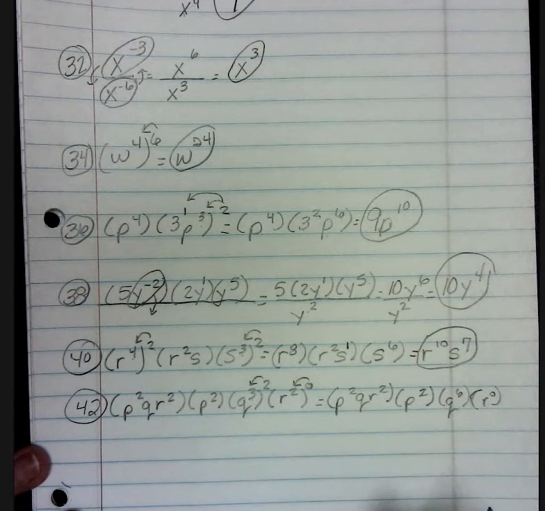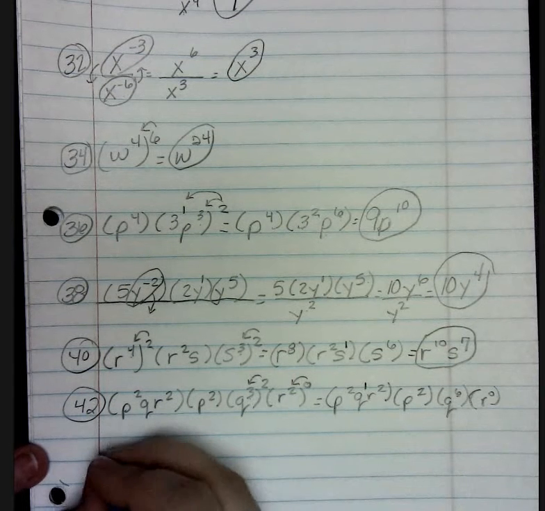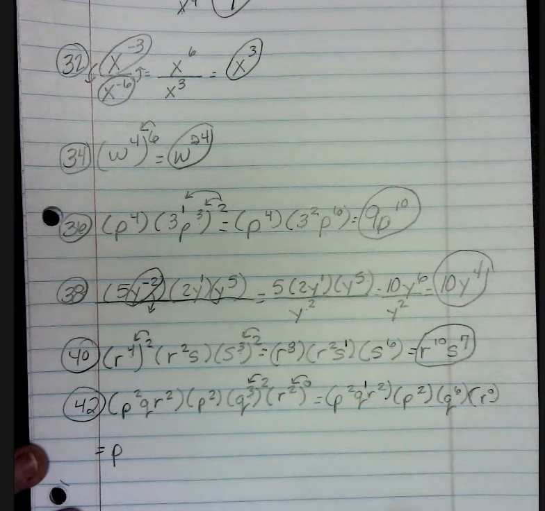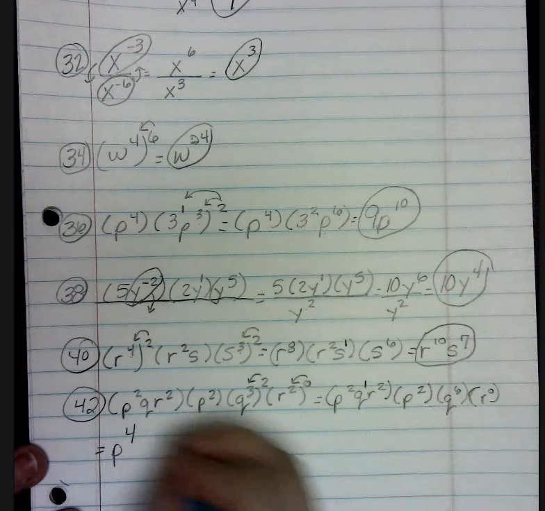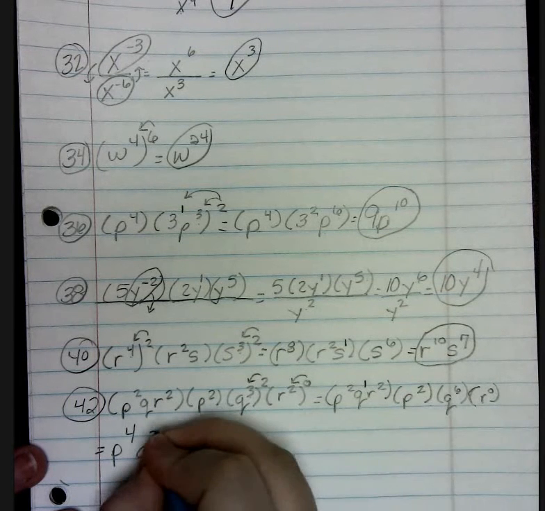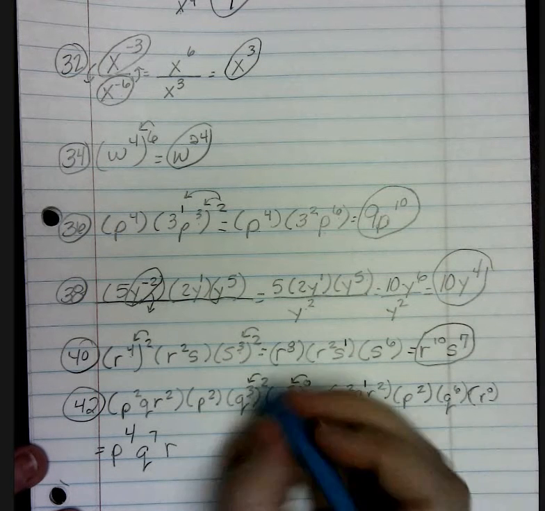Now I can combine all these p's, q's, and r's. So this q is understood to be a 1. So I have p to the 2 plus 2 is 4, q to the 1 plus 6 is 7, and then r to the 2 plus 0 is 2.